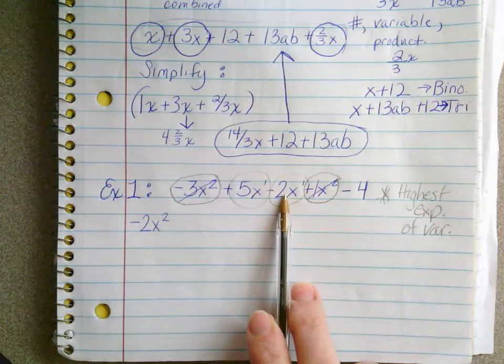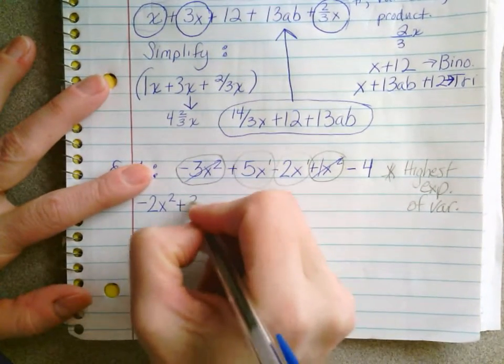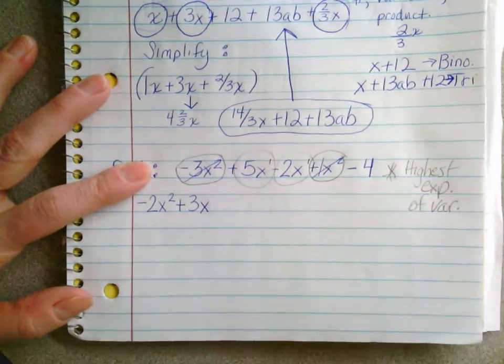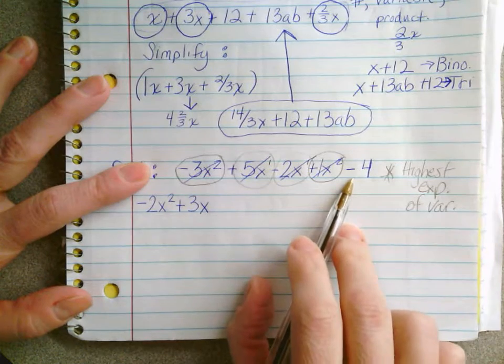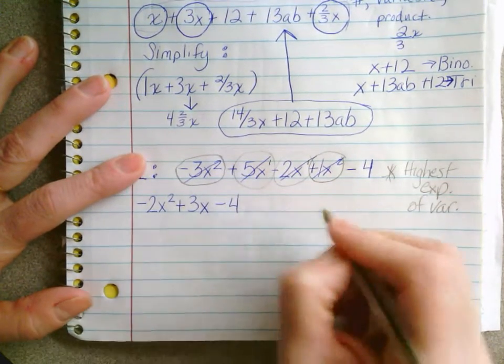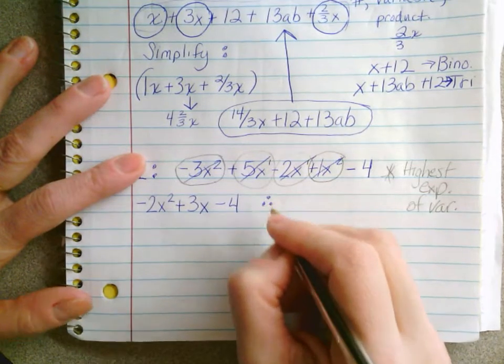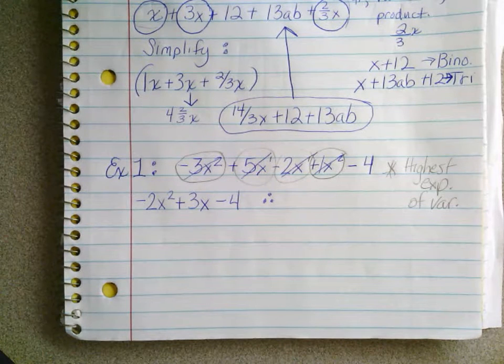What's the result of combining 5 with negative 2? 3, which means there are 3 x's. Is there anything to combine the negative 4 with? There's your answer. Everything combined, nothing else can be done to that.